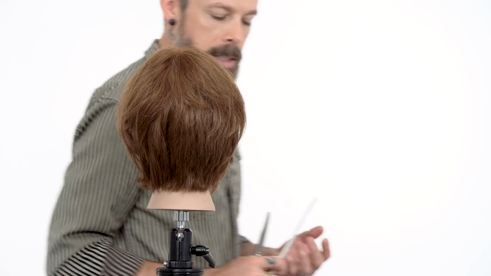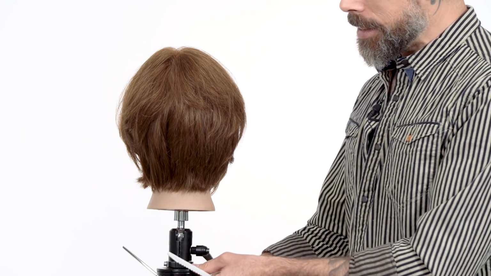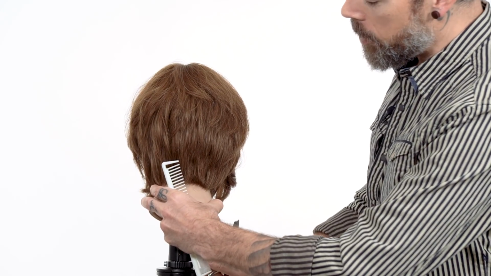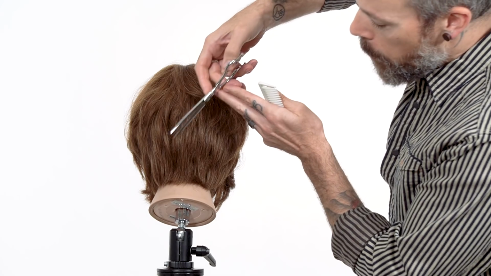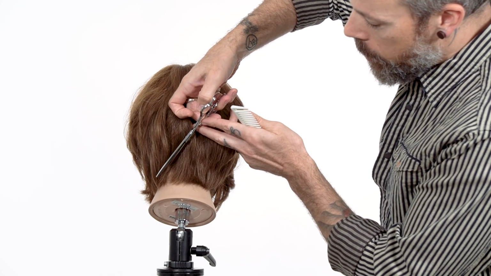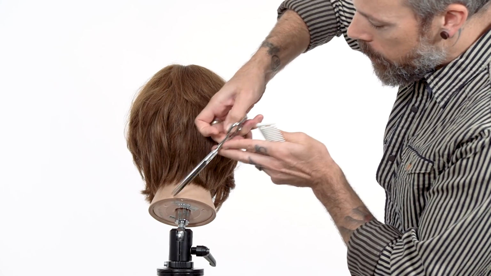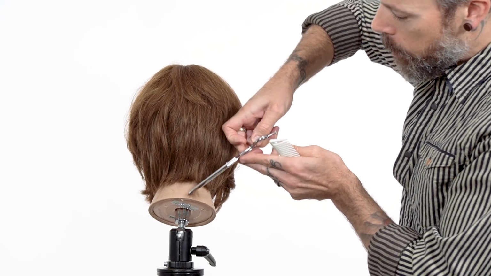Great, now let's just extract a little bit of weight from that neckline too, because it is just a tiny bit heavy. We're gonna have her tilt her head forward just slightly for us, and we'll take the shear very parallel to the hair, slightly diagonal, and just take a little snip, snip, snip, snip.